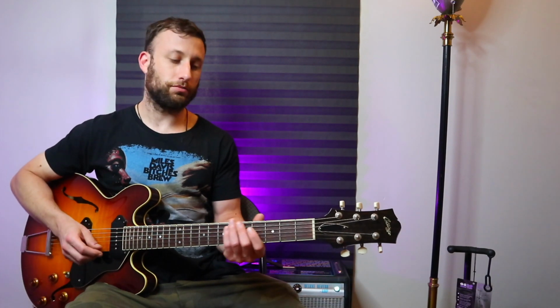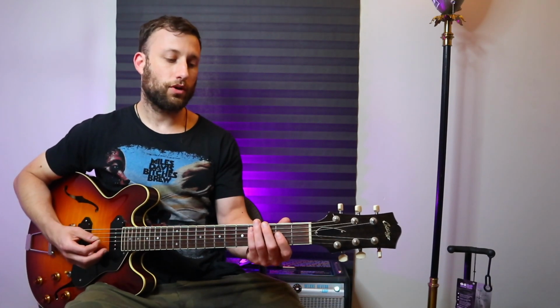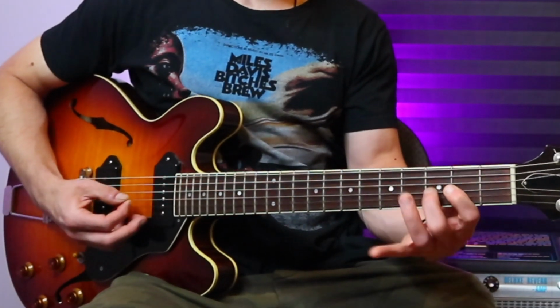Now, the phrase that Charlie Parker plays here starts out pretty similar to what he does in the first A section, but then it diverges off a little bit. He basically does this. 1, 2, 3, 4.